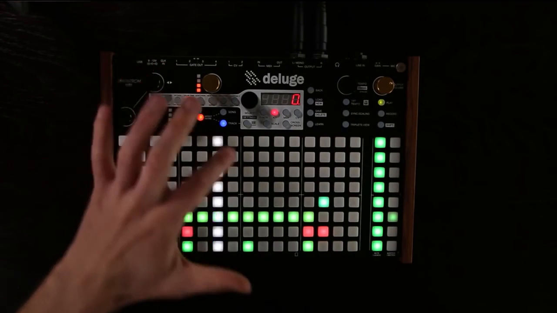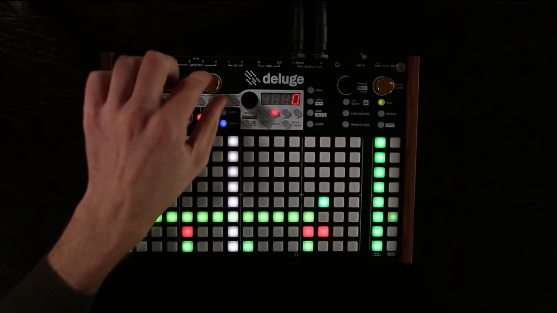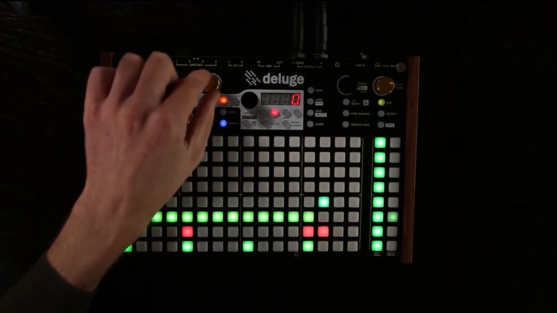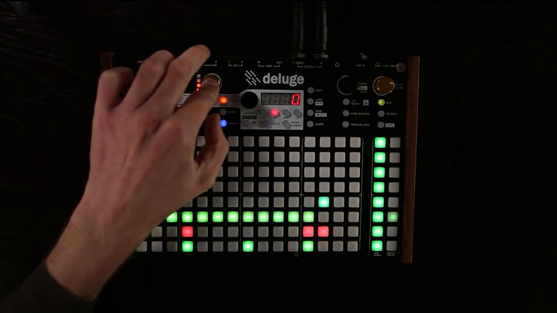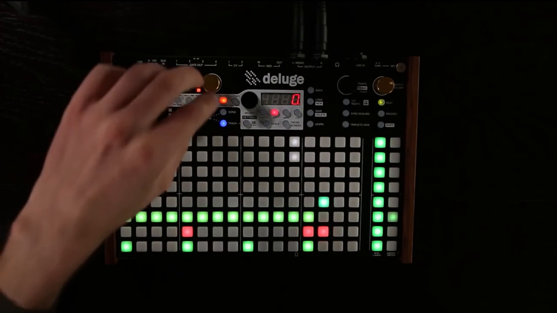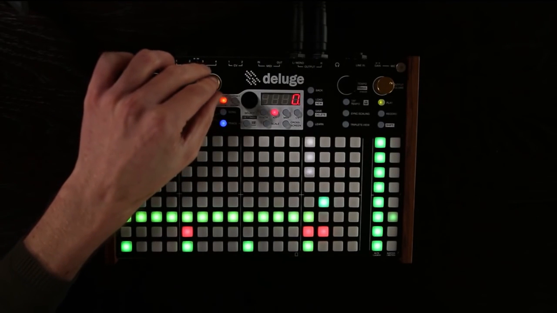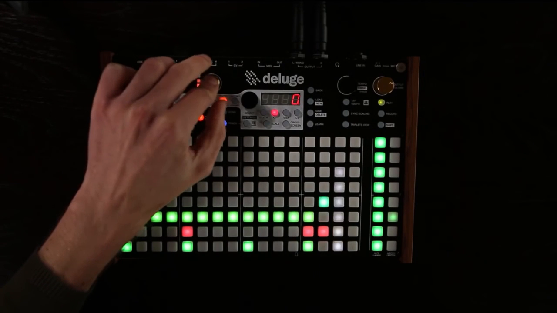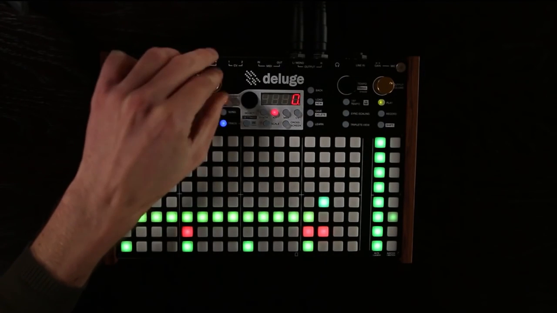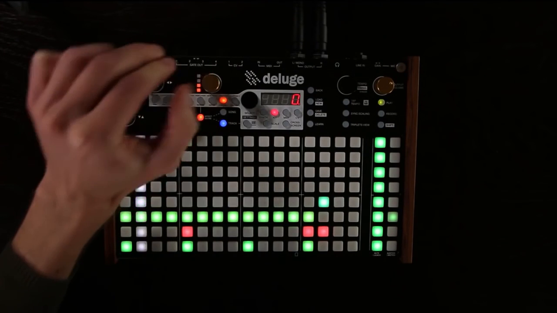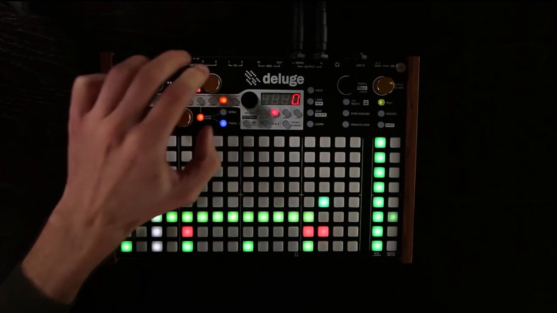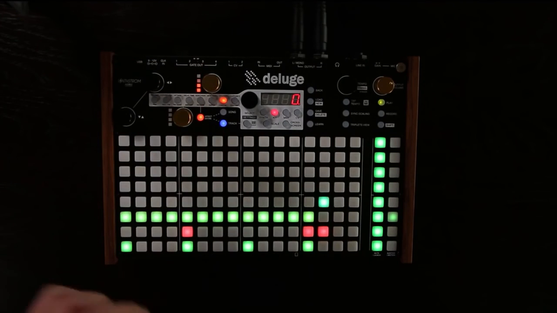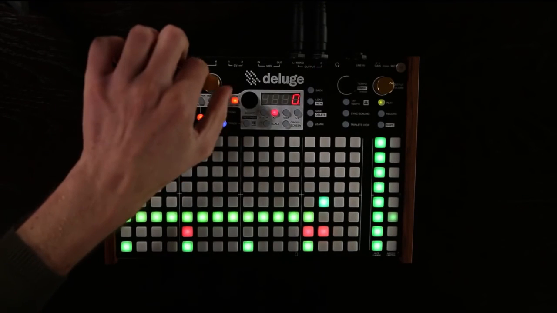I'll show you the stutter function now as well. If we go to stutter here, this knob becomes the stutter time, and pressing down on it stutters the sound. You can turn it while it's stuttering to get some cool effects as well. Custom 2 and 3, sample rate reduction and bit crushing.